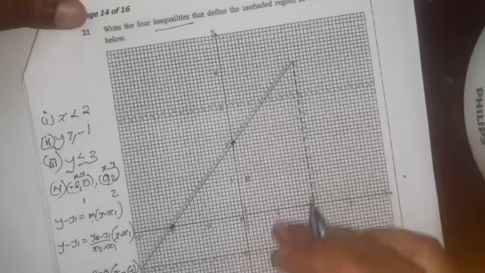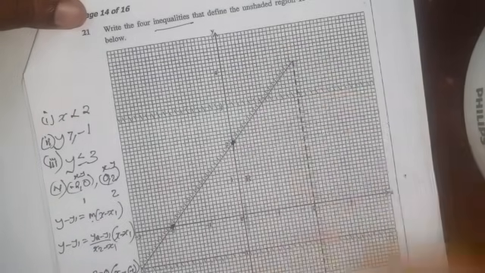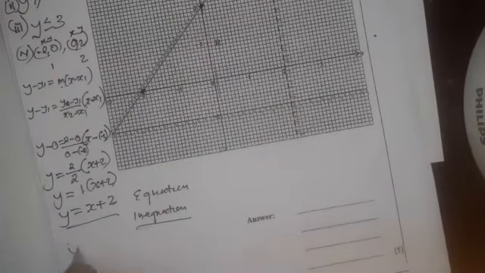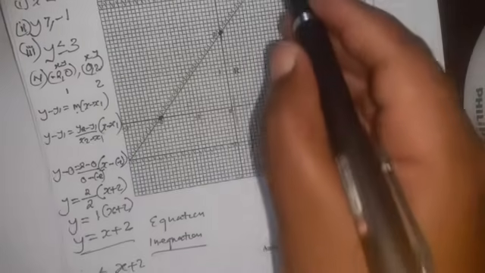And this is the region that is not shaded. But from here, going upwards, it is greater. So we want this one. So we are going to say, okay, this is y is less or equal to x plus 2. The reason is that this is a solid line. Okay, so those are your equations.